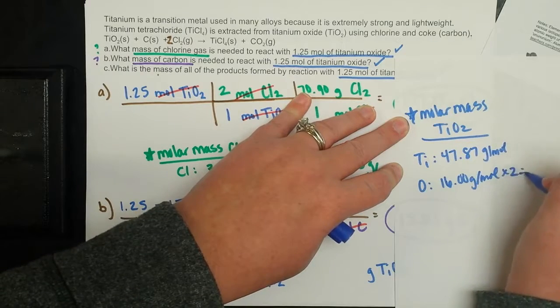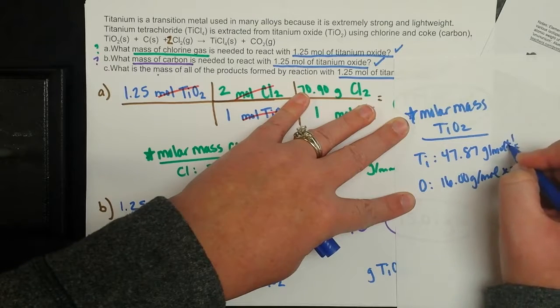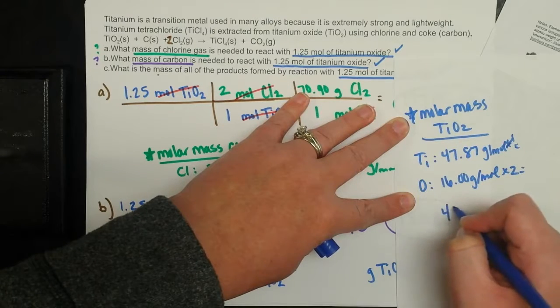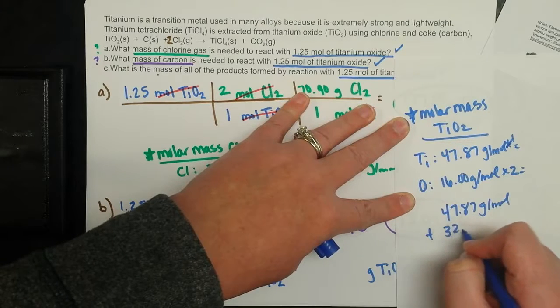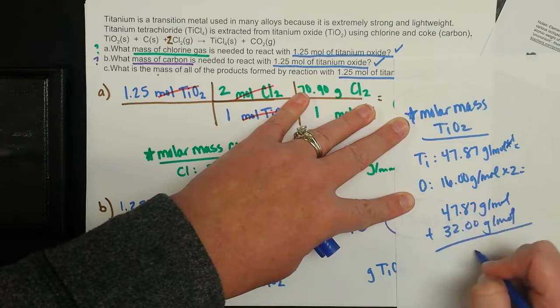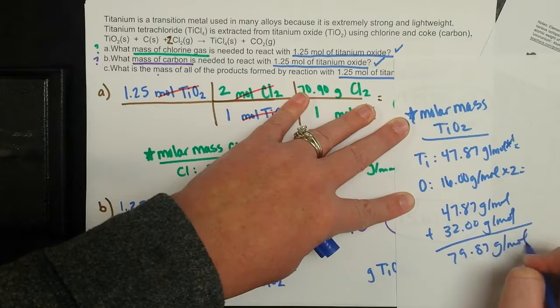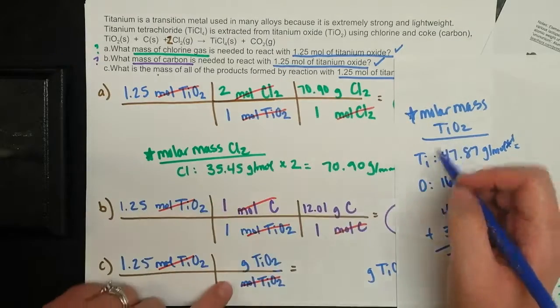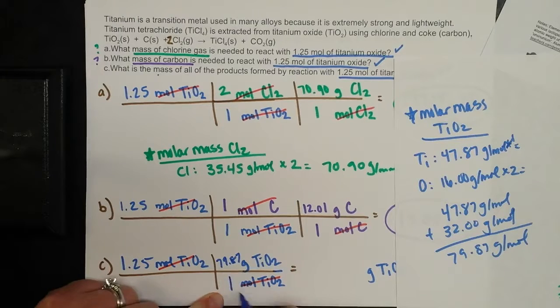I've got 2 oxygens and 1 titanium here. So it gives me 47.87 grams per mole plus 32 grams per mole, which will give me 79.87 grams per mole for titanium oxide, meaning there's 79.87 grams of titanium oxide for every mole of titanium oxide.